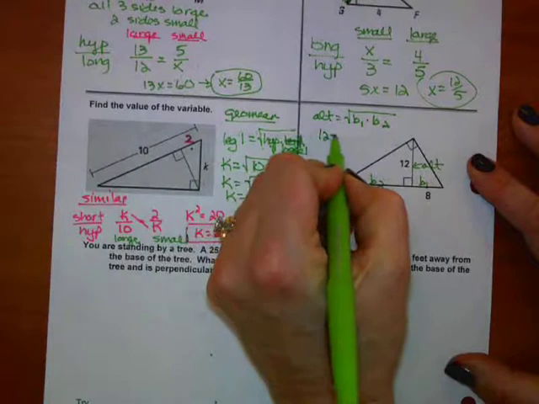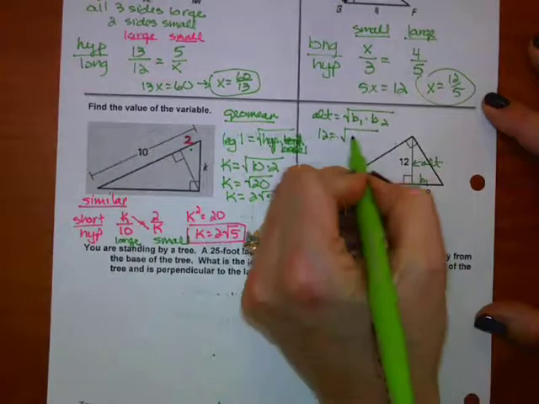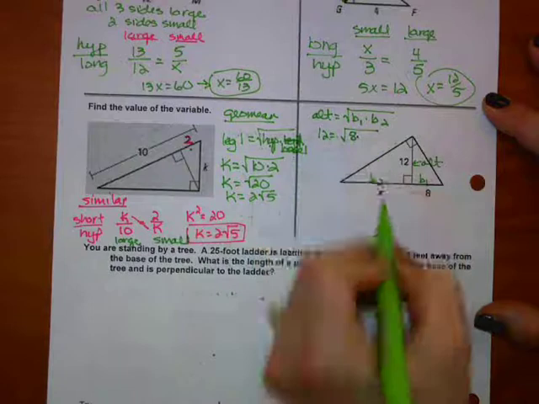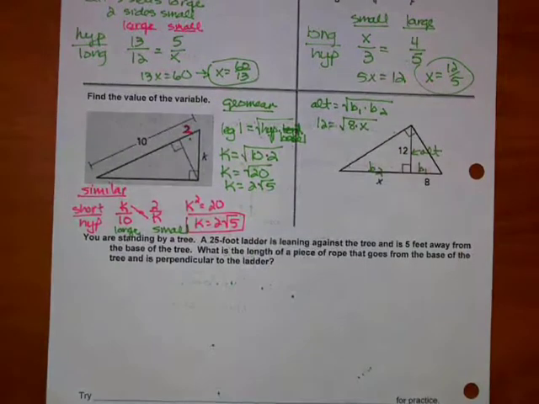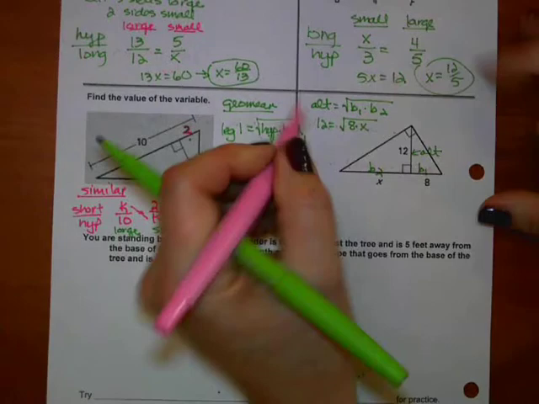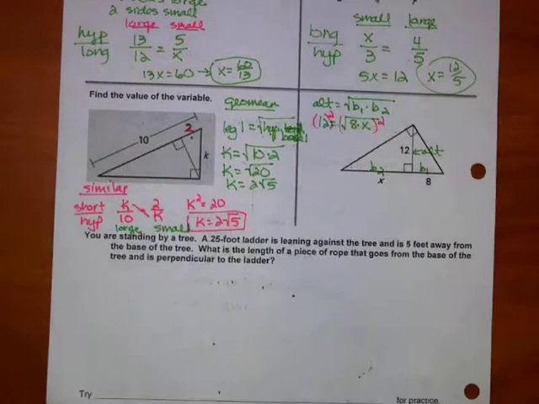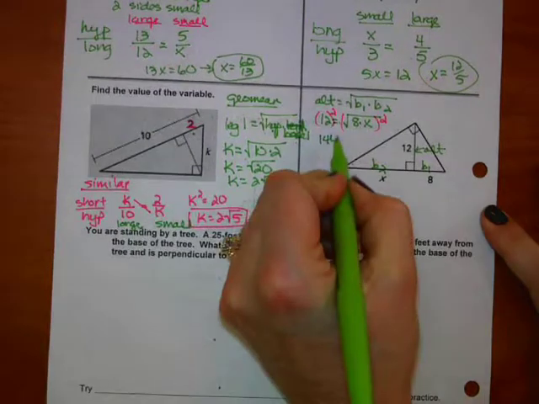12. Okay, and base 1 is what? And what's base 2? You have the algebra skills to solve this. How do we get rid of the square root? Yeah, look at that. Let's square both sides. This is 144 equals 8x. Oh, that's so easy. Now what?